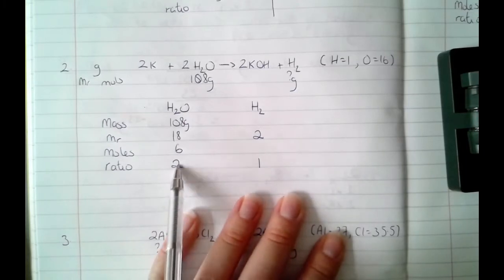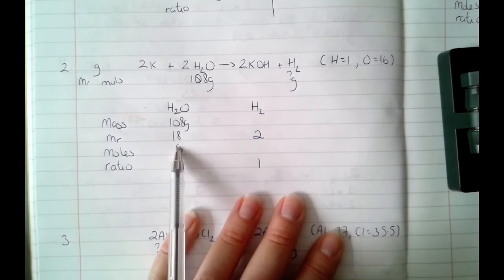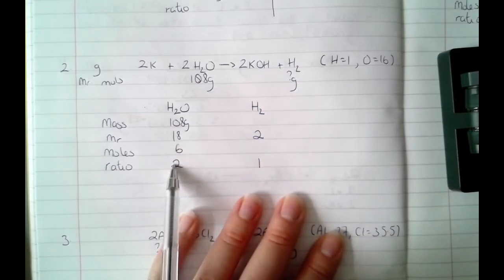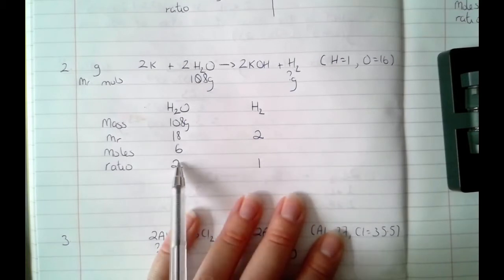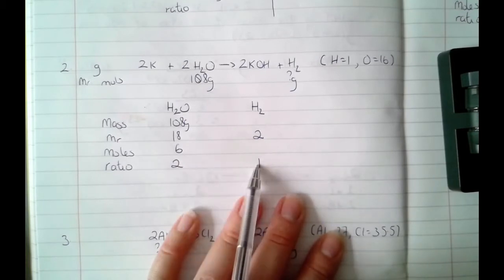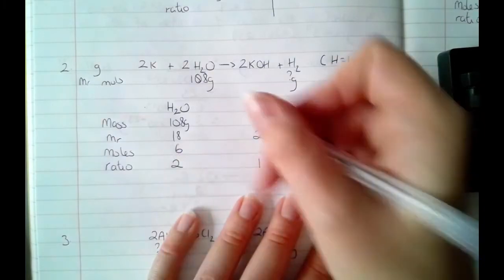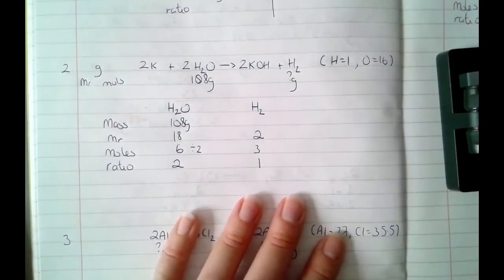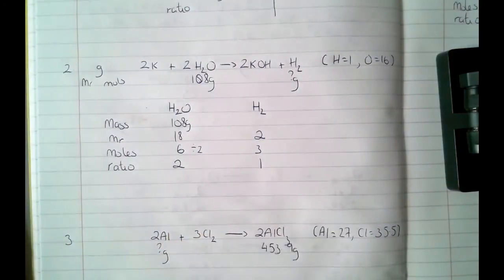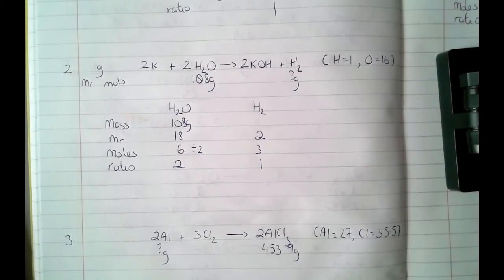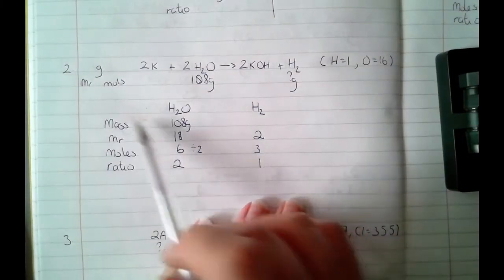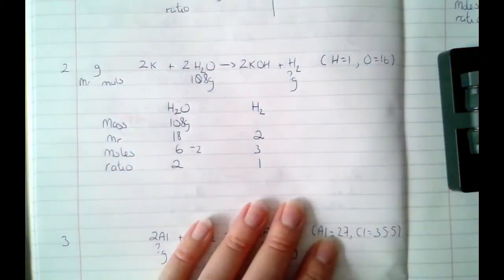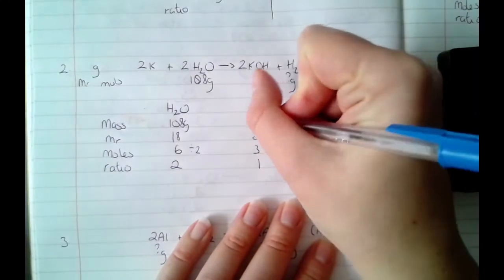If these numbers are in a 2:1 ratio, then the numbers for moles must also be in a 2:1 ratio. So to get from 2 to 1, I would need to divide by 2. 2 divided by 2 is 1. So to get from 6, I would need to divide by 2 to get to 3. Okay, so 2:1 and 6:3, they are both in the same ratio. Now that I know my moles, I can find the mass by going mass equals formula mass times moles, so it's 2 times 3, and it's 6 grams of hydrogen in total.